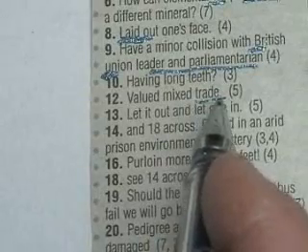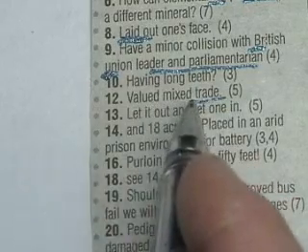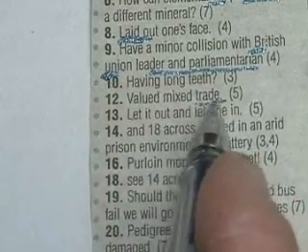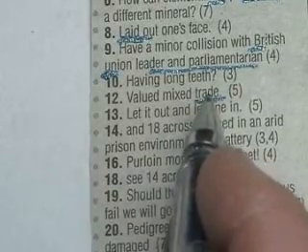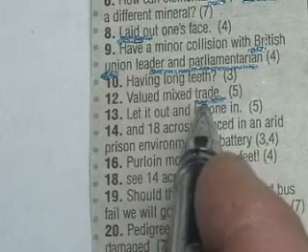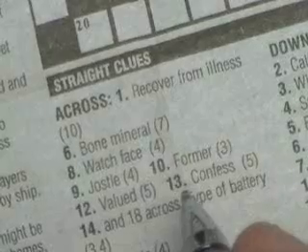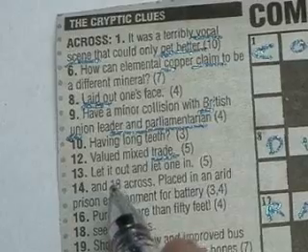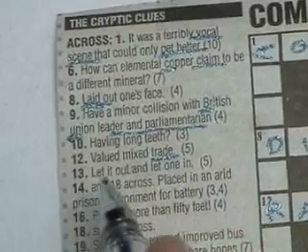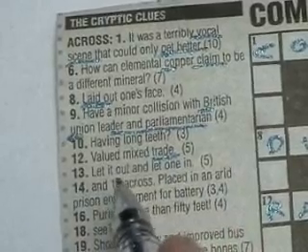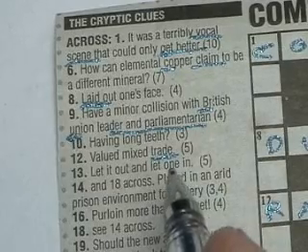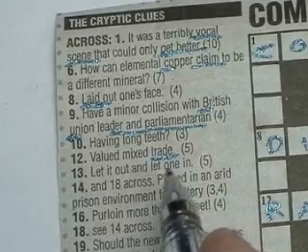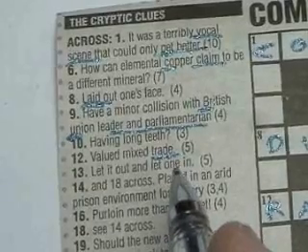12 across says valued, the cryptic says valued mixed trade. Now the letters are in here. It's an anagram again, it's mixed, so valued is basically rated. 13 across, confess. The cryptic says let it out and let one in. So let it out is to admit that you've done something, and let one in, well that'd be like admit one into the cinema or something. So the answer is admit.